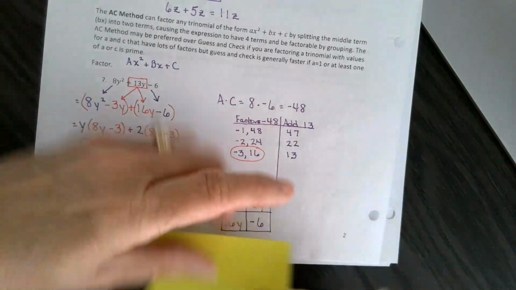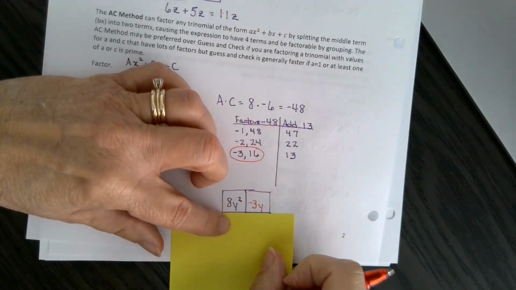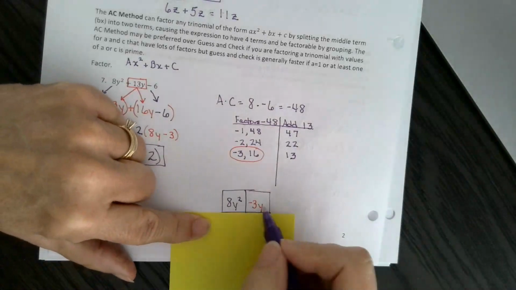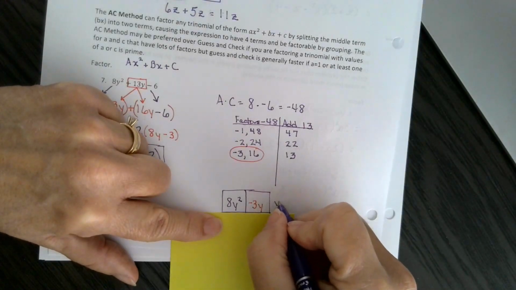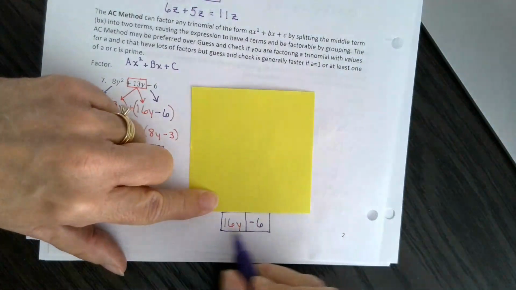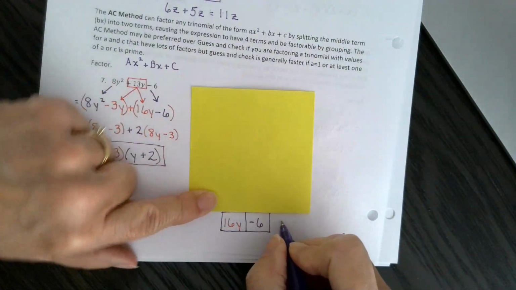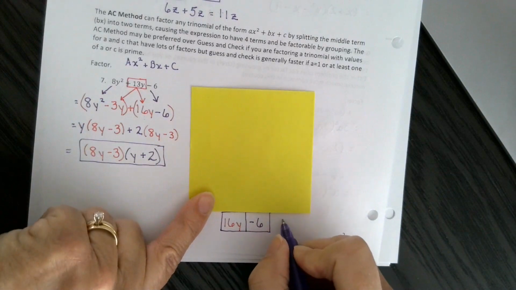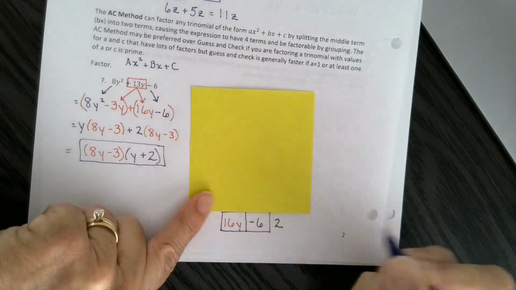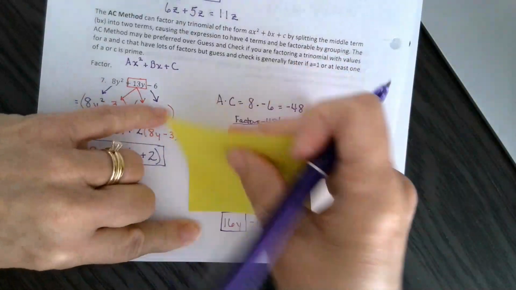Now what you do is you take the rows and columns, and I'm going to do the rows first. What do they both have in common? They both have a y in common. Now I'm going to do the bottom row. What do both of these have in common? They both have a 2. Sorry, drawing a blank. Upper level math getting me.